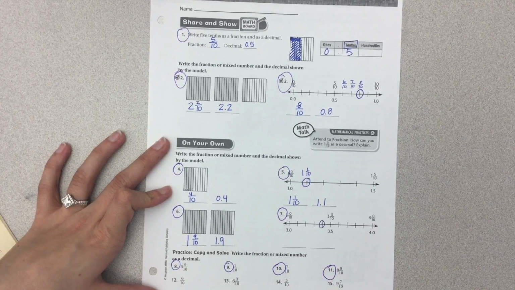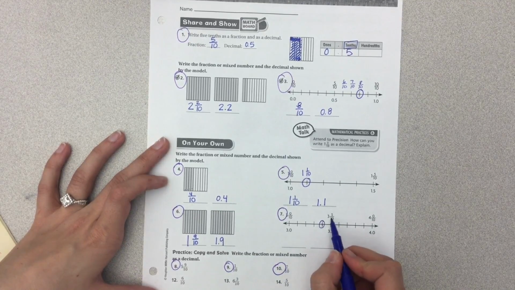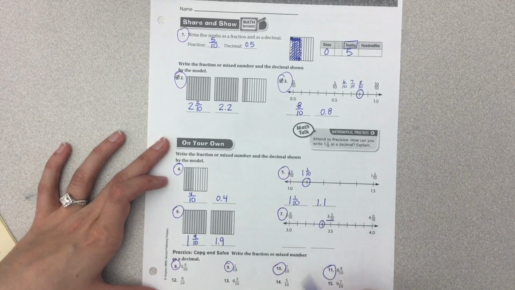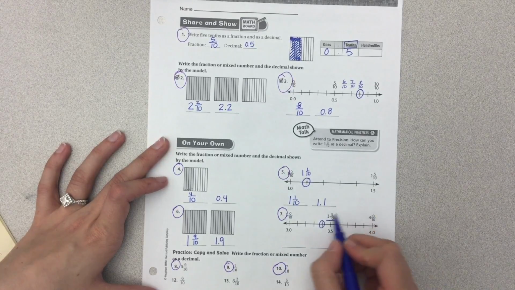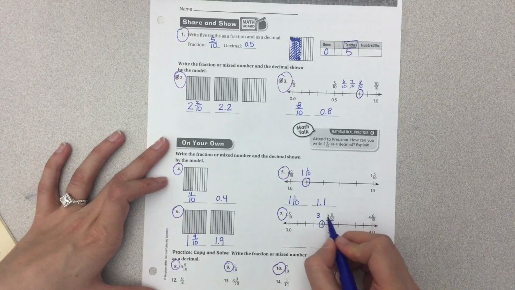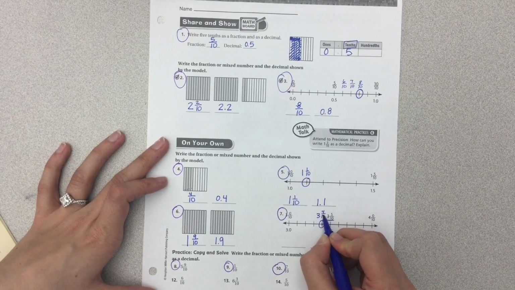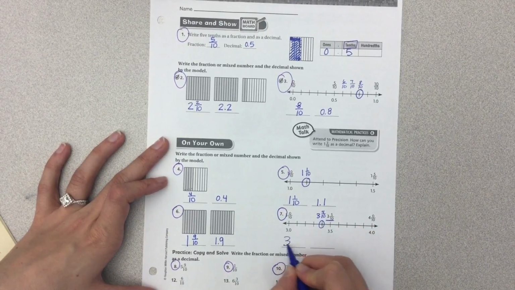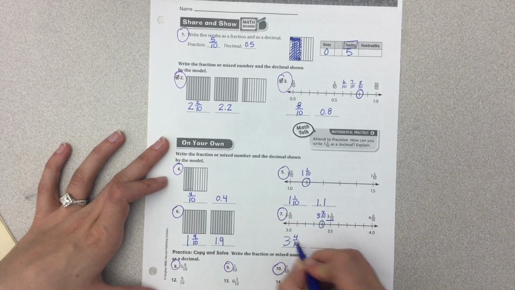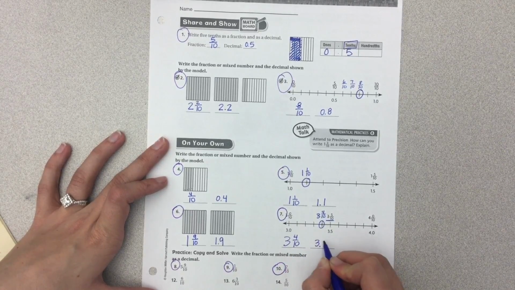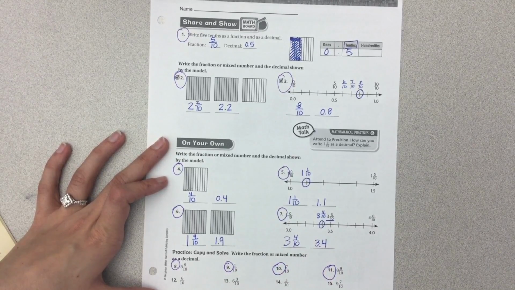And for number 7, they want us to focus on this point right here. So if we know that this one next to it is 3 5/10, we can conclude that the one before it would be 3 4/10. So our mixed number is 3 4/10, and our decimal would be 3.4.